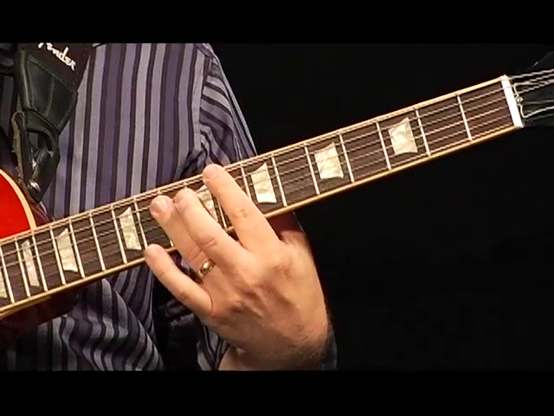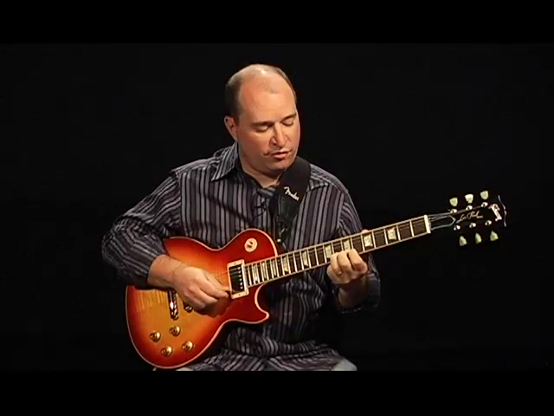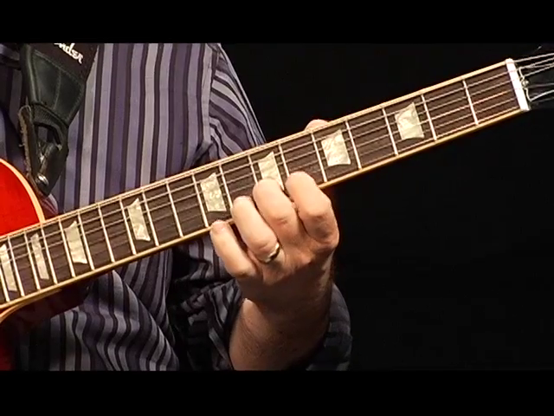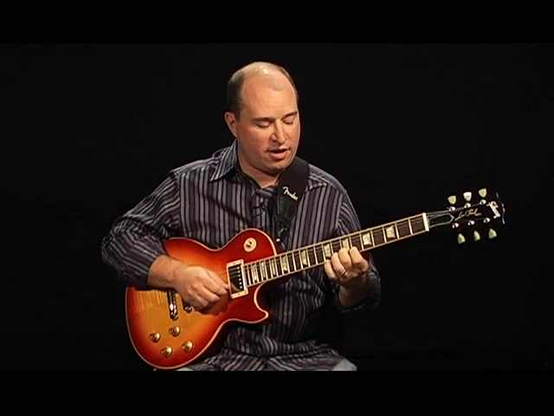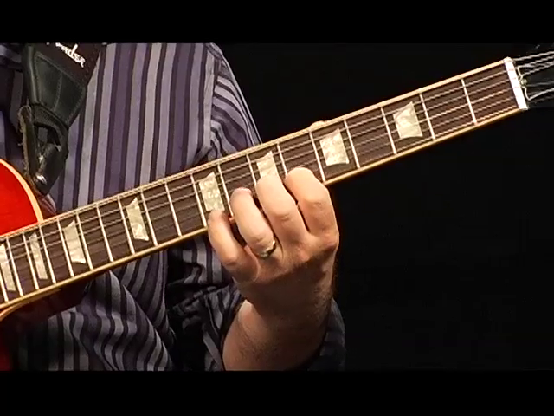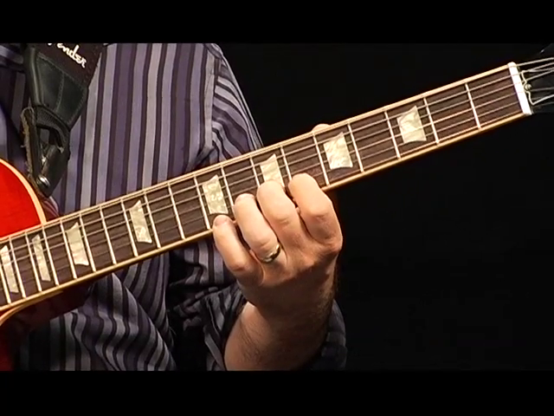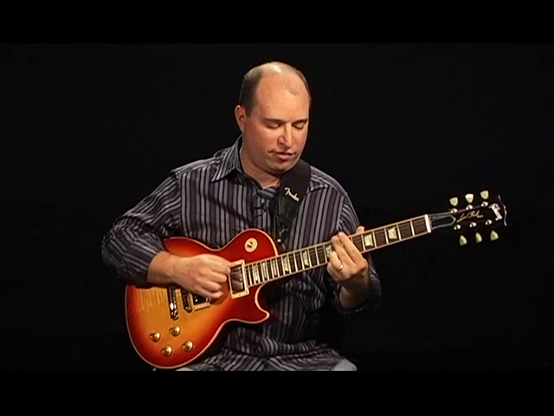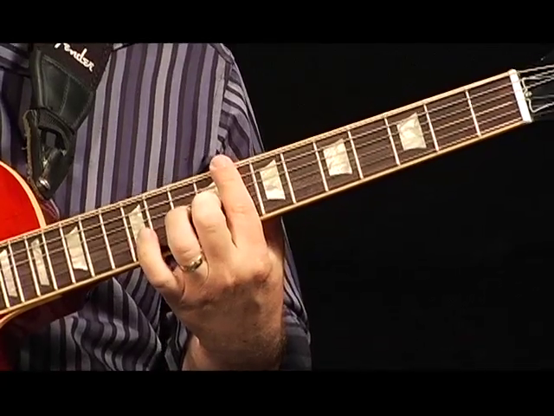If I'm in C, there's the fifth, here's the flatted fifth. So I don't just want to land on it, it wants to go either down to the fourth or up to the fifth. So you just don't want to hang on it for too long. It's just too dissonant and it just screams to be resolved.